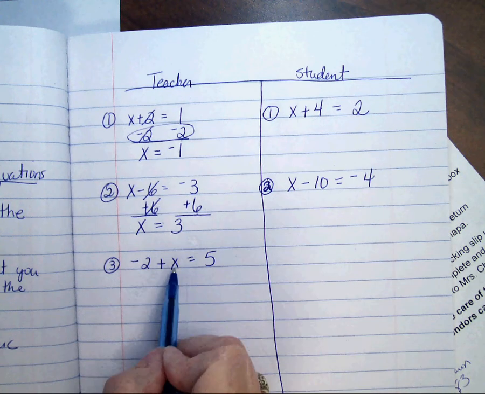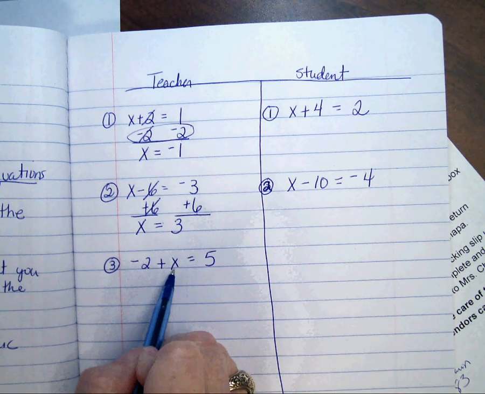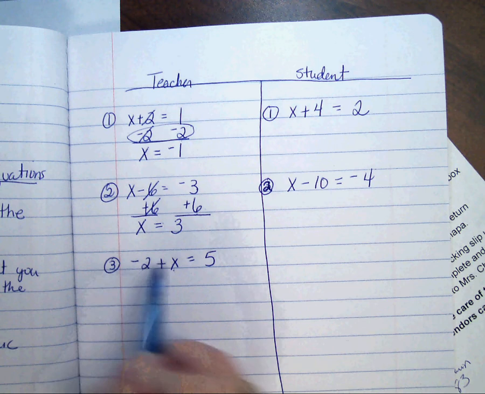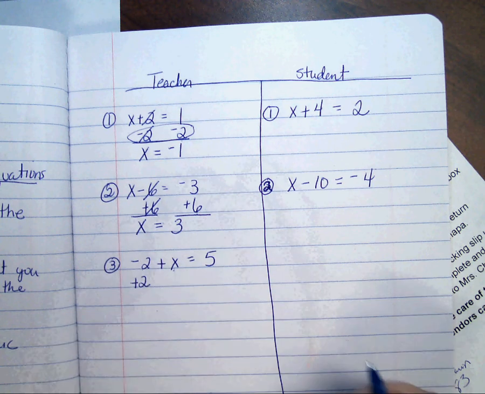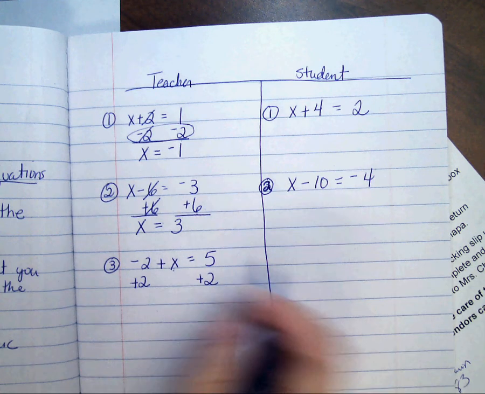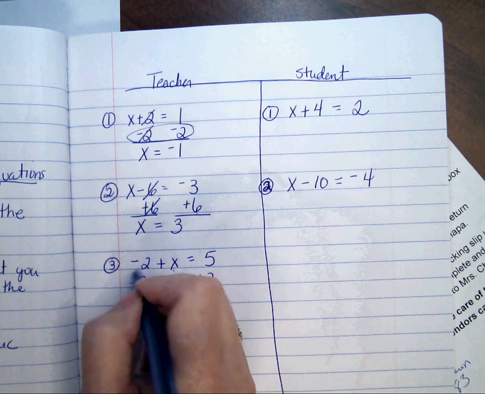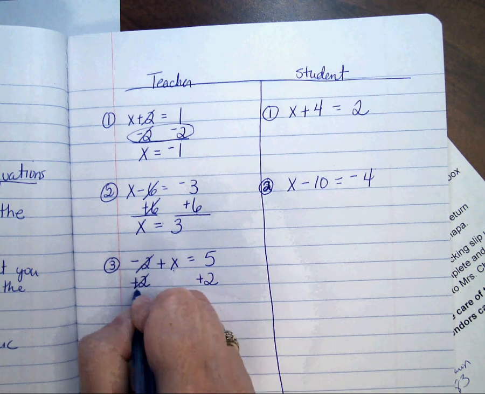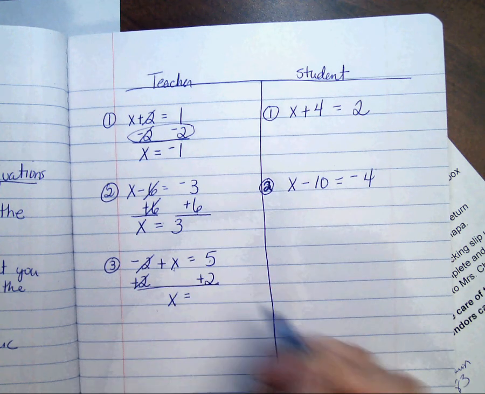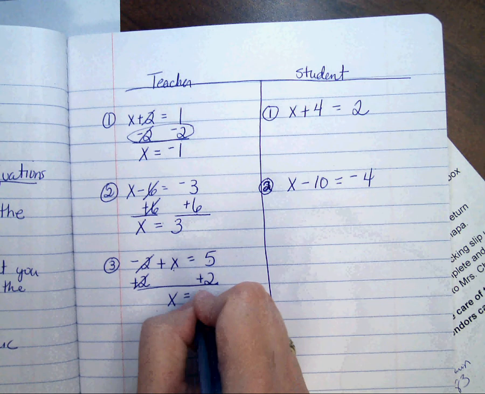Third one. Negative 2 plus x equals 5. Now, I'm trying to get x by himself. So I need to get rid of this negative 2. What's the opposite of negative 2? Plus 2. So I'm going to add 2 to both sides. Negative 2 plus 2, that's a zero pair, it cancels.